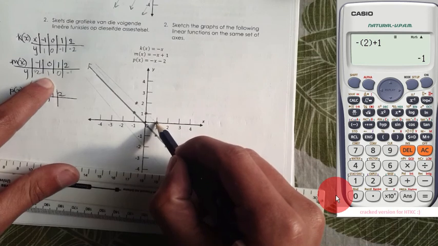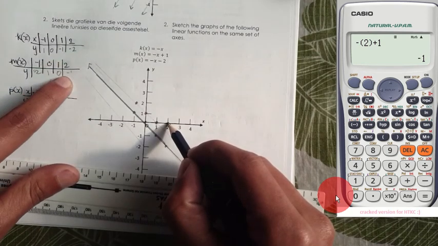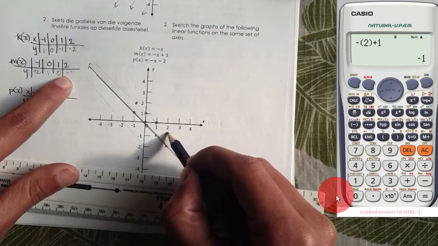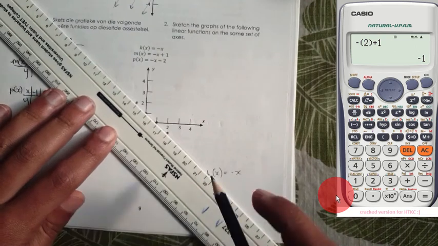0. So there is the y value. Where x is equal to 2, what is my y value? What is that value there? Negative 1. So I put that dot right there. And then all I do now is I connect the dots like that.